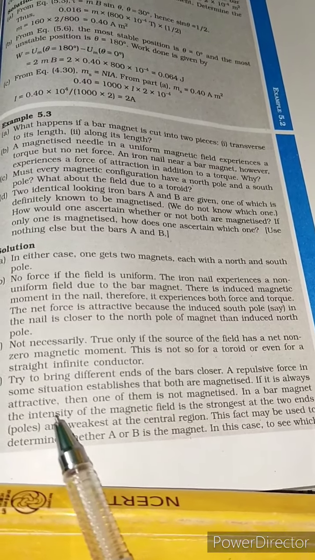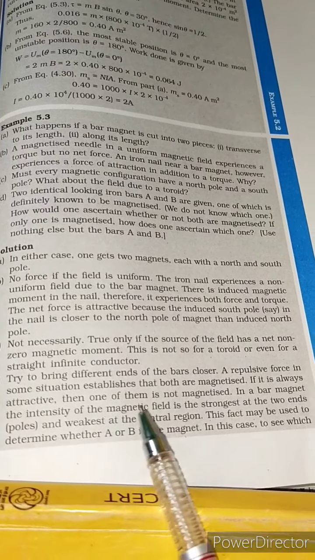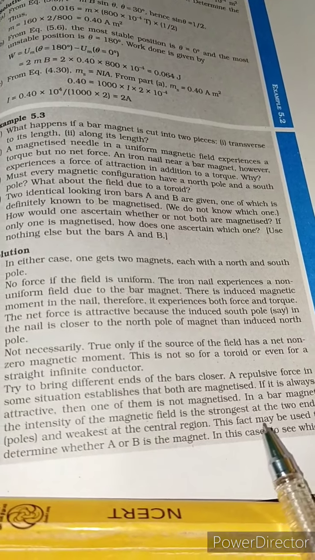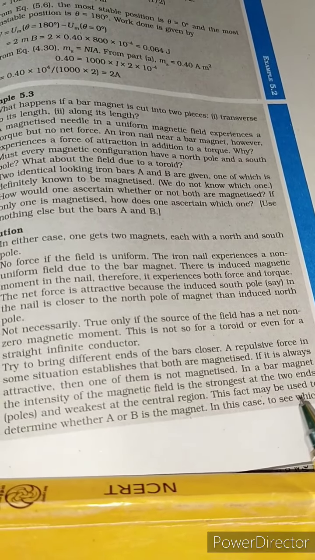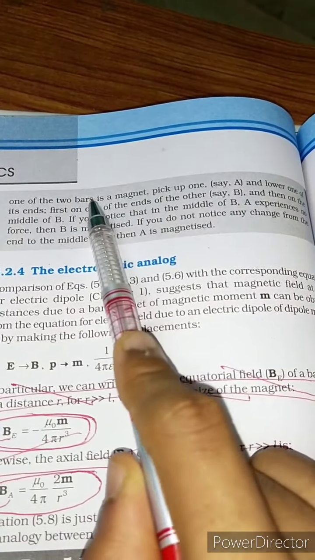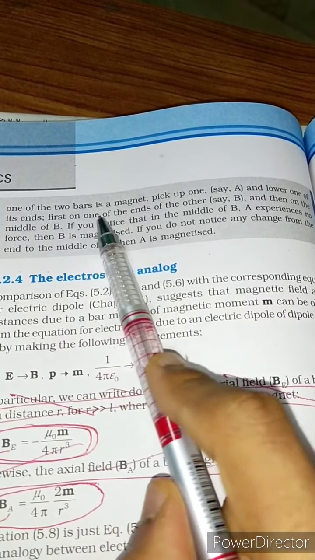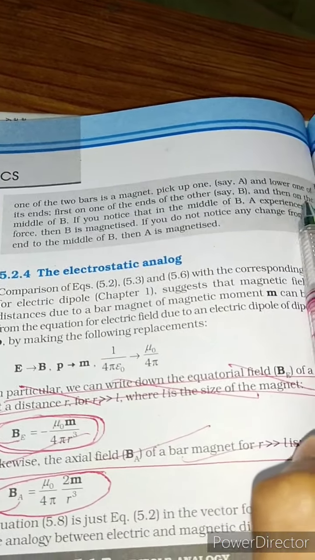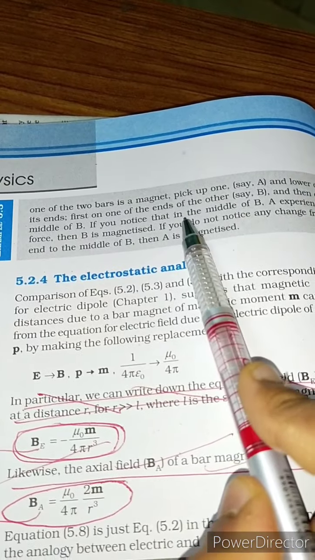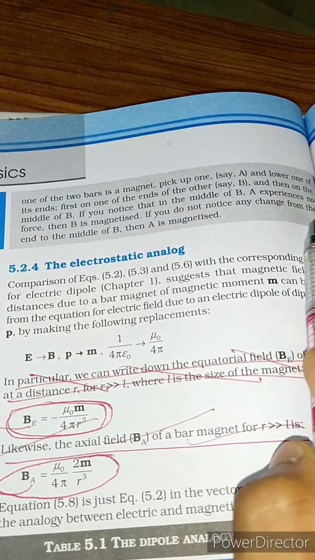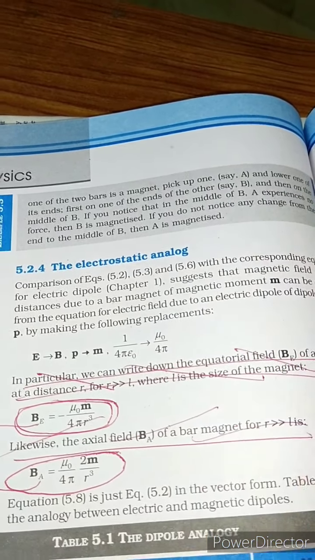If they are always attractive in every situation, then one of them is not magnetized. In a bar magnet, the intensity of the magnetic field is strongest at the two ends, the poles, and weakest at the central region. This fact might be used to determine whether A or B is a magnet. Pick one, say A, and lower one of its ends first on one end of B and then on the other end, and then on the middle of B. If you notice that in the middle of B, A experiences no force, then B is magnetized. If you do not notice any change from the end to the middle of B, then A is magnetized.